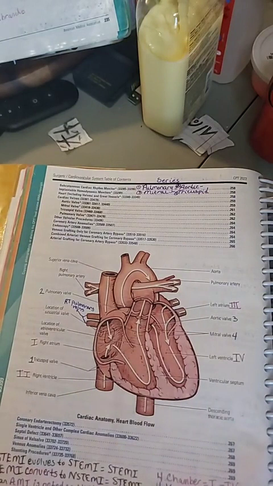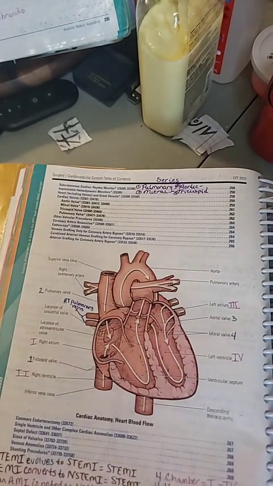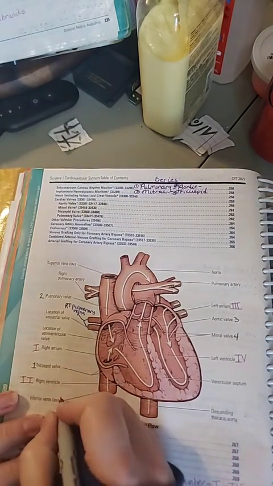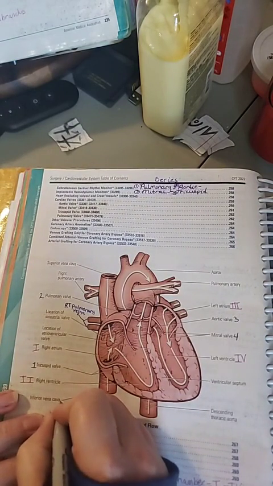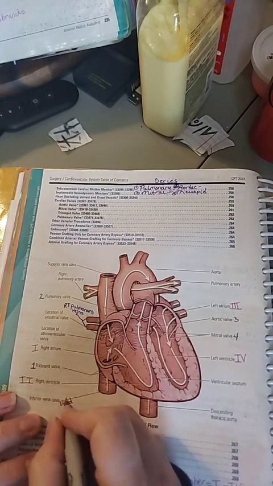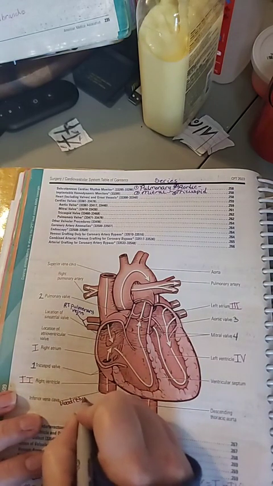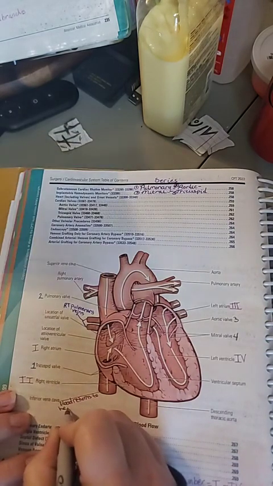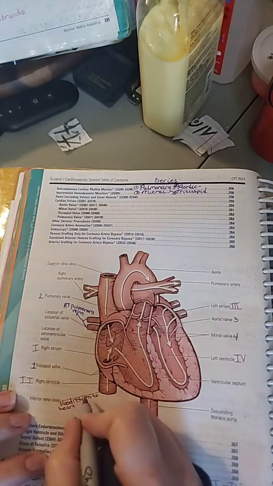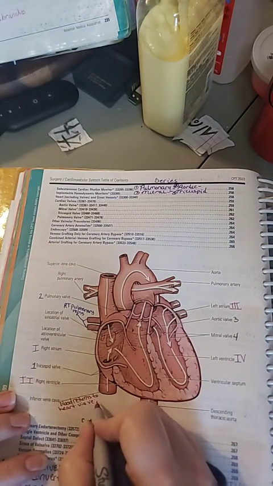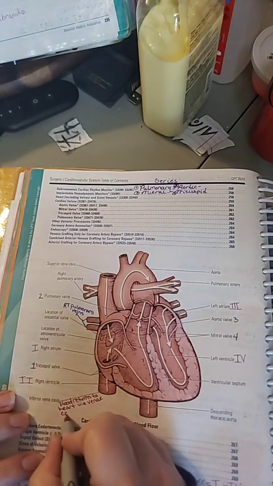Is that the only one down there, or inferior vena cava? Blood returns to heart via vena cava.